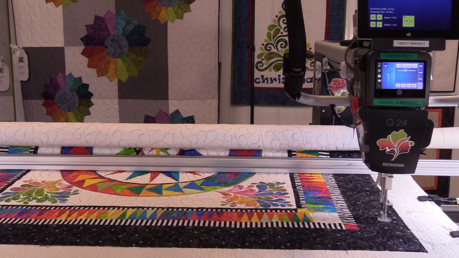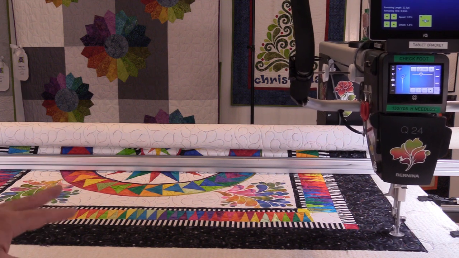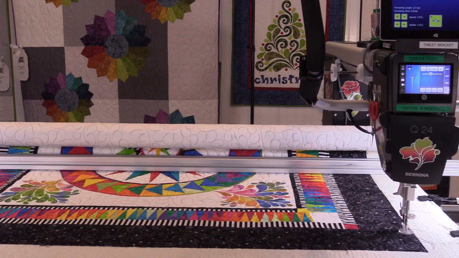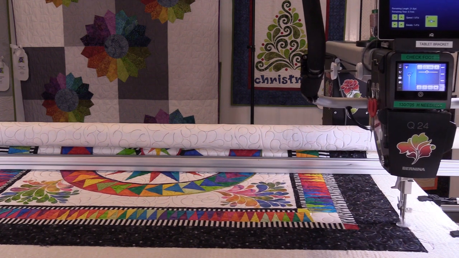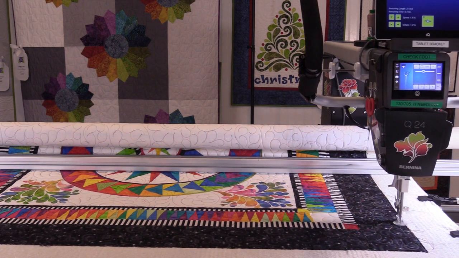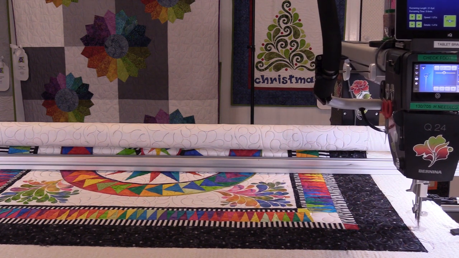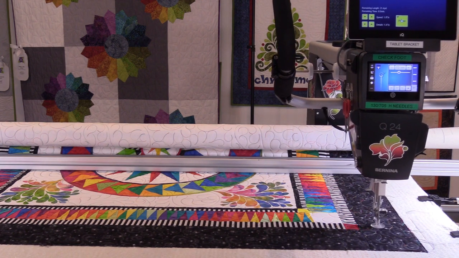We are on our 8th row, which is our last full row. Once this completes itself, I'll have just a little bit of filler on the very bottom. I adjusted the bottom of the quilt to compensate for my over measuring, which I like to have in there anyway. So we have approximately 9 minutes left on this particular pattern.